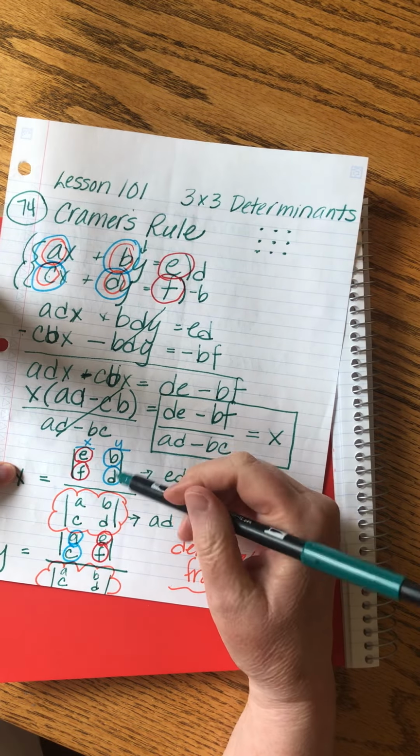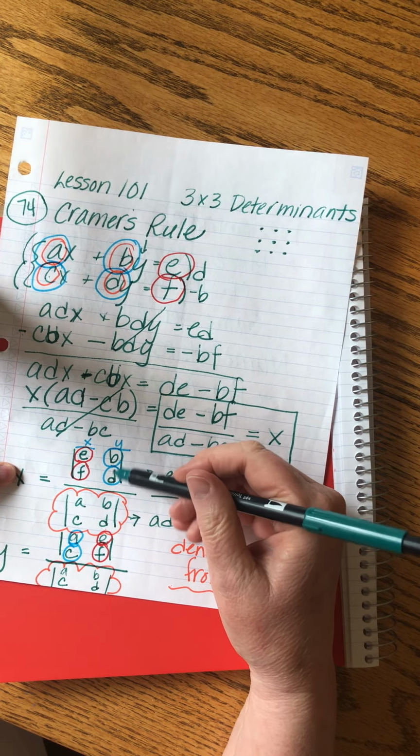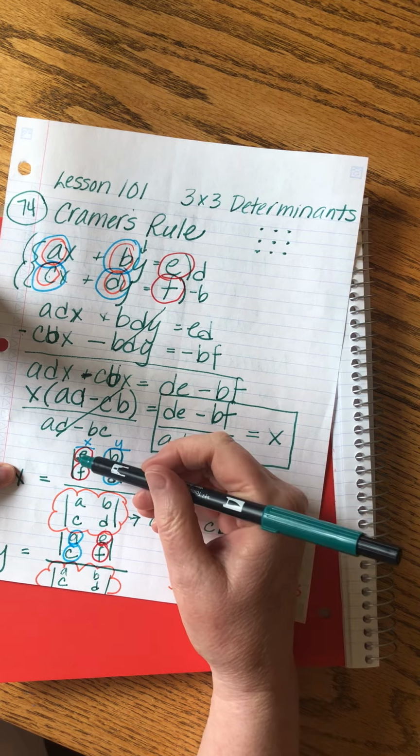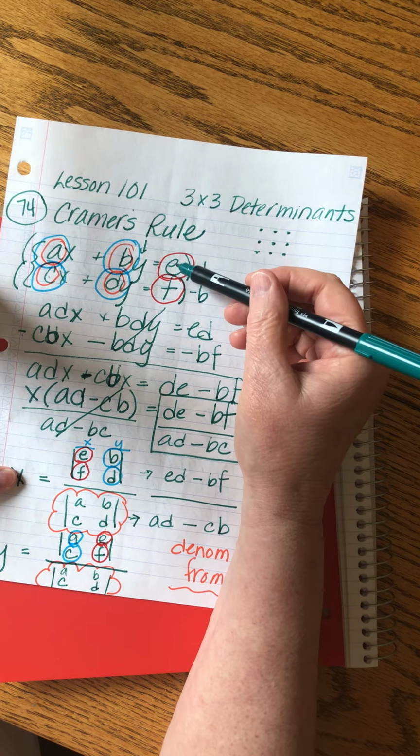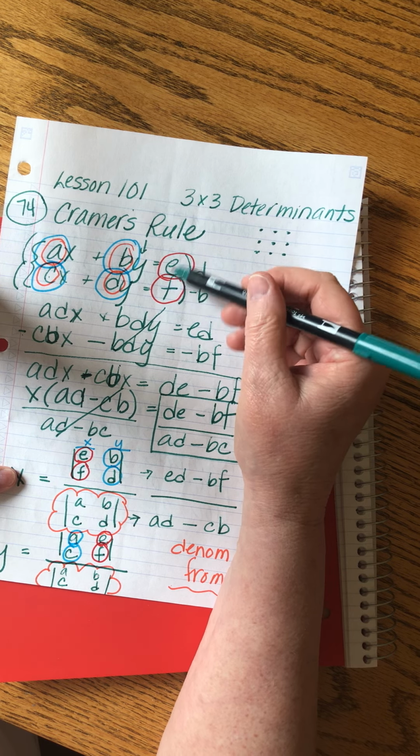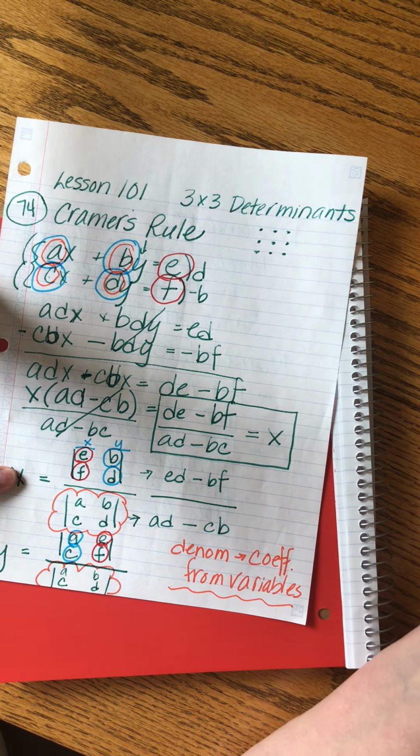Okay? I'm solving for X, so I put the Y letters into place, and then when I get to the X column for the X that I'm solving for, then I put in the quote-unquote plain numbers or the constants that are over on the other side, all right?